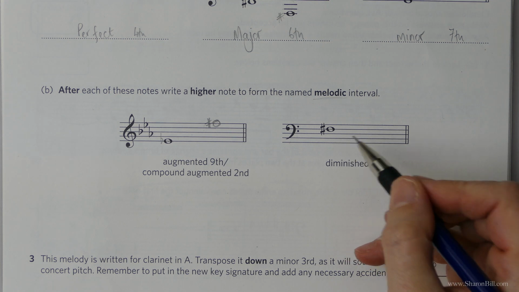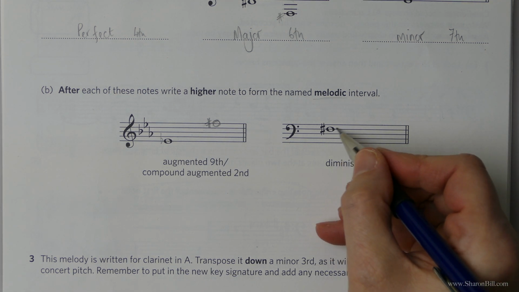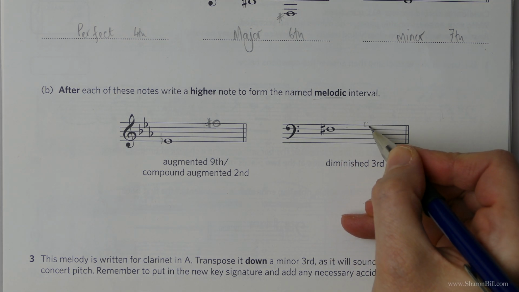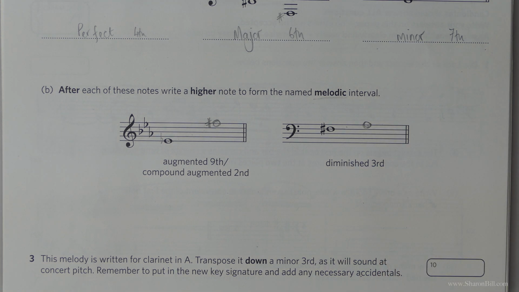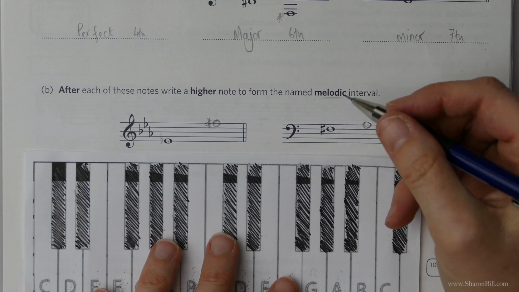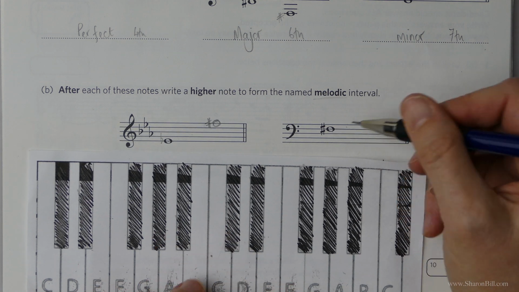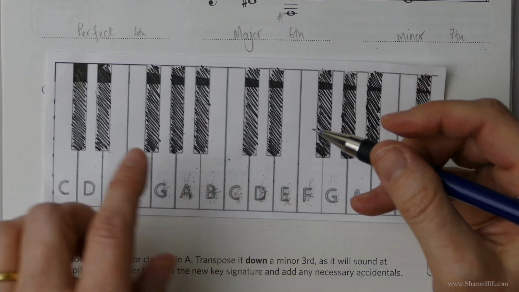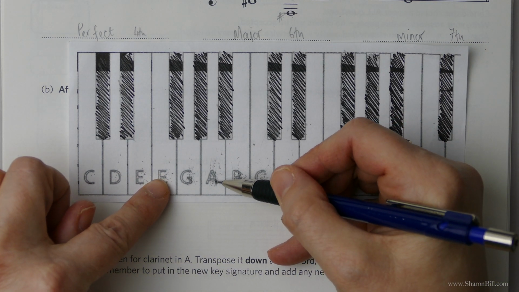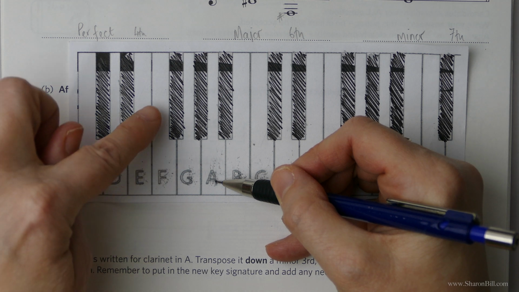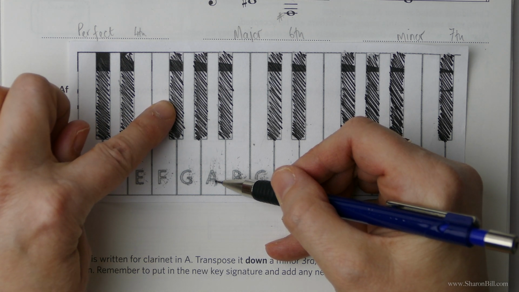So the next one, we're counting a third, so 1, 2, 3. So let's think about this. We have a third. So first of all, let's just think of F to A. So F to A would be major. However, we've gone F sharp to A, which is minor.